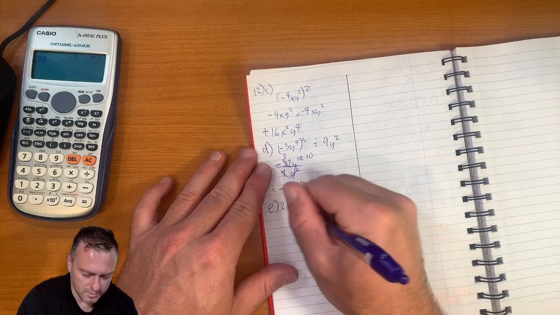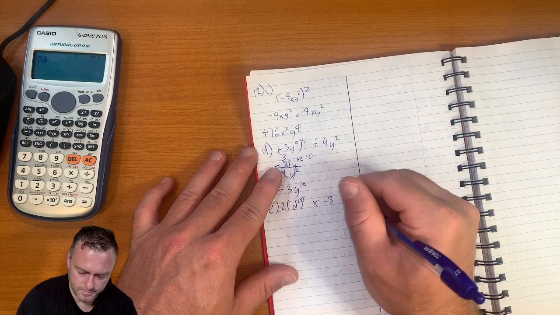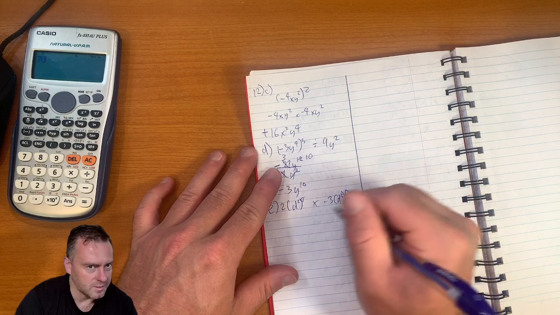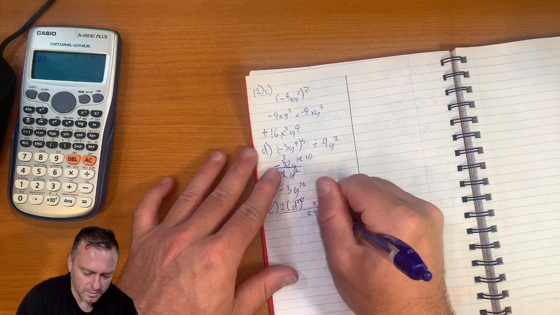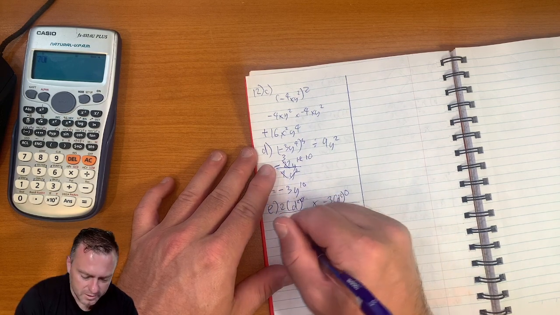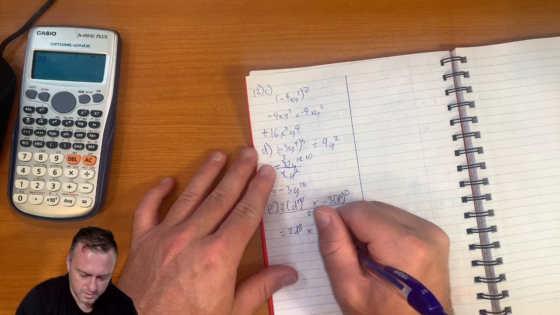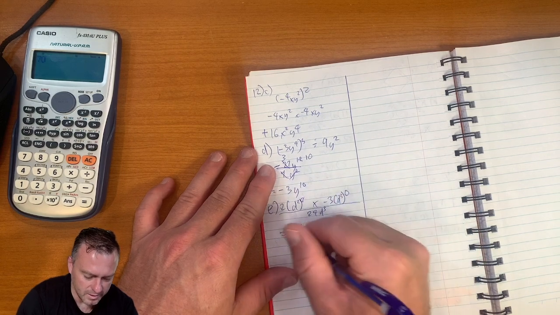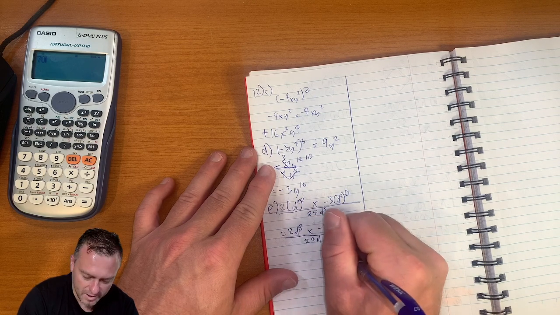So I have 2 lots of d squared all to the power of 4, times minus 3 d to the power of 3 all raised to the power of 0, all divided by 24 d to the power of 3. So if we expand the first one, we get 2d to the power of 8 times negative 3 times 1, because anything to the power of 0 just becomes 1. And that's all divided by 24 d to the power of 3.